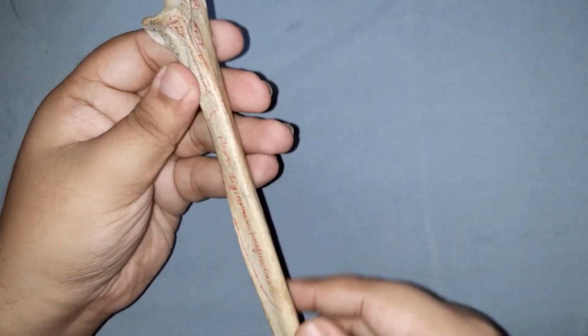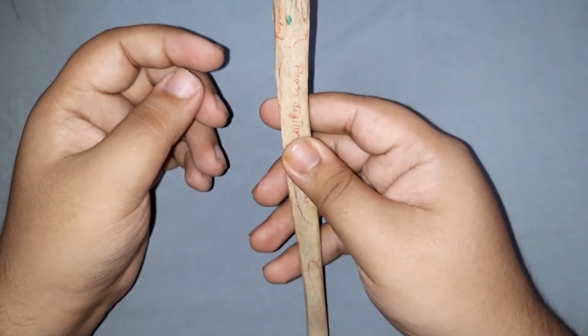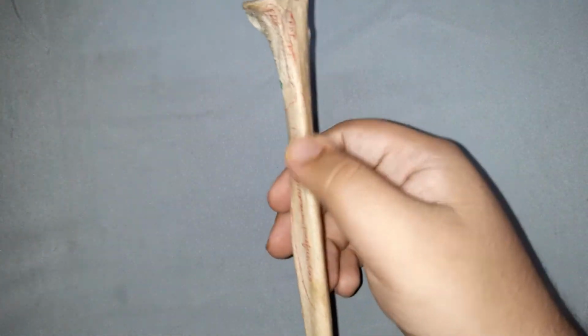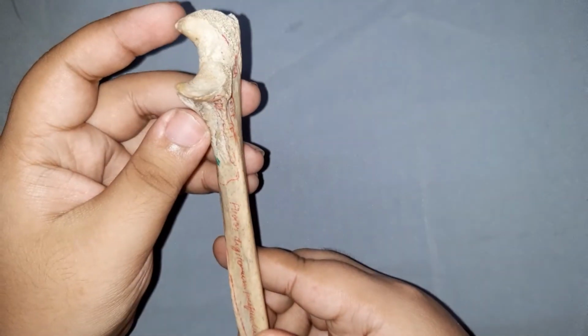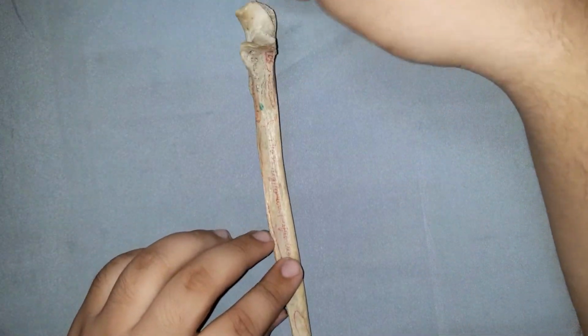So this obviously becomes the right ulna. Okay, so we hold the ulna. It's not like you just hold it in its anatomical position, keeping the anterior border anteriorly, anterior surface somewhat like this. So it's pretty easy to hold.